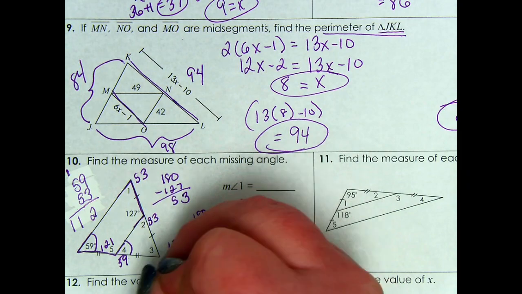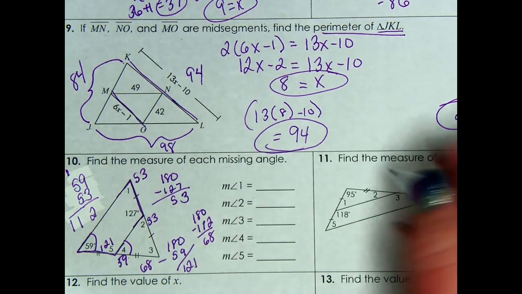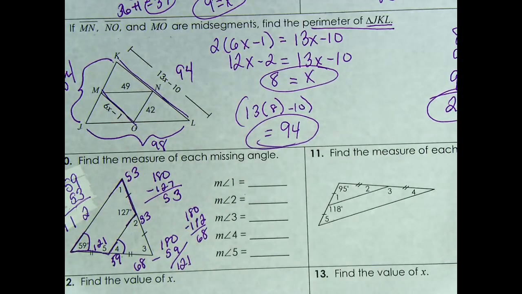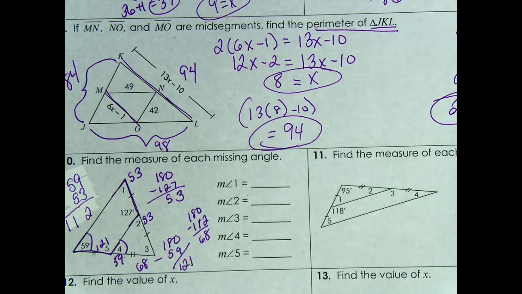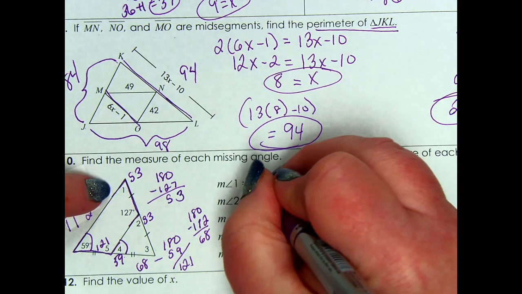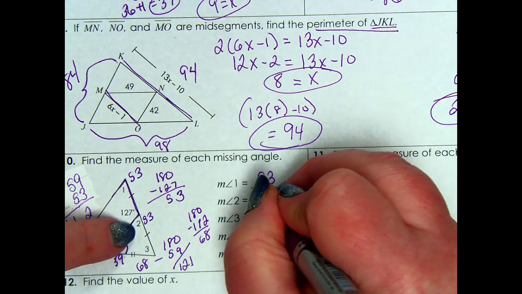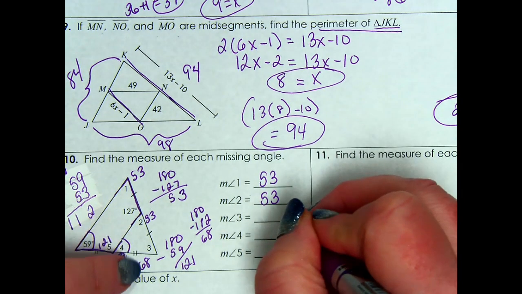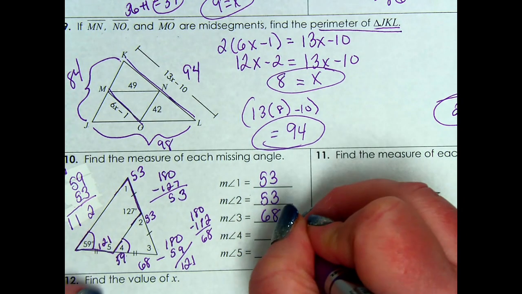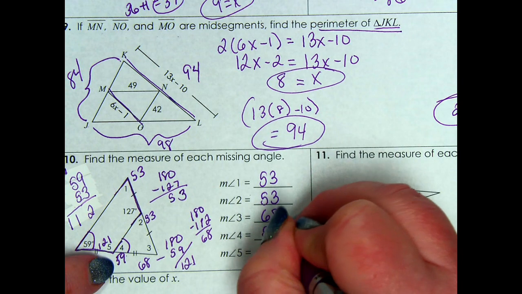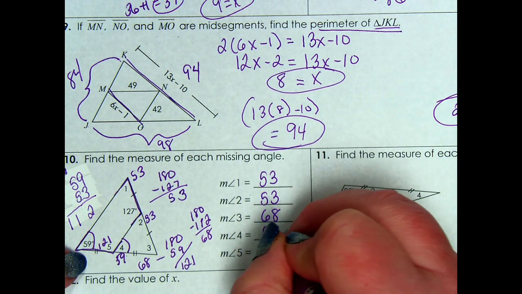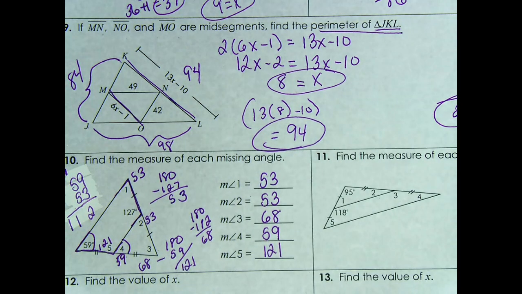I calculate the picture, then I go back and fill this in. Angle 1 is 53, angle 2 is 53, angle 3 is 68, angle 4 is 59, and angle 5 is 121. Sometimes people think they have to find them in size order, and they do not.